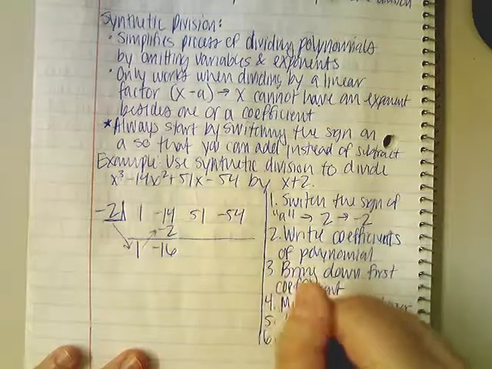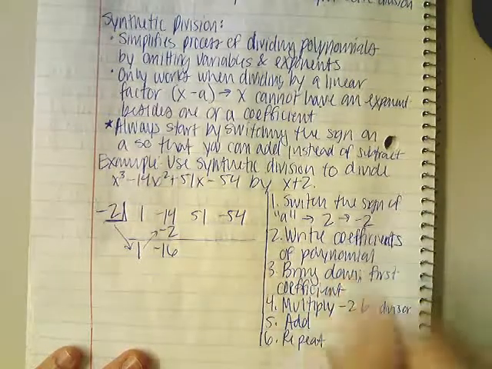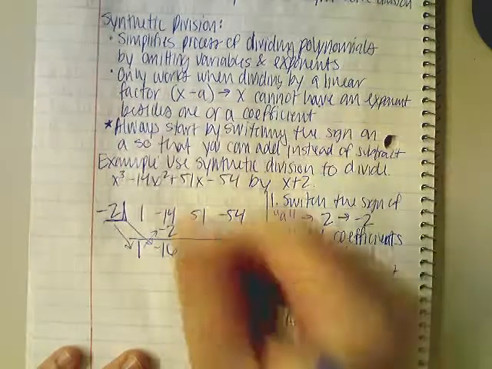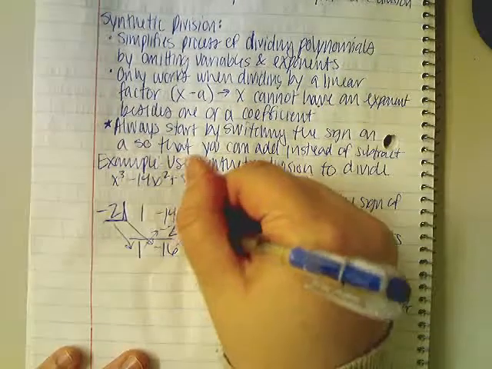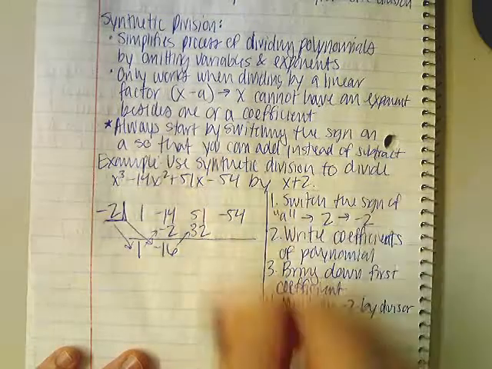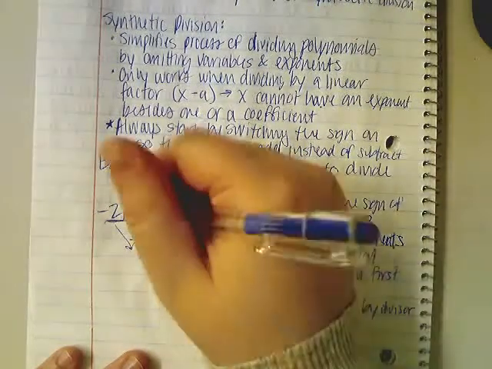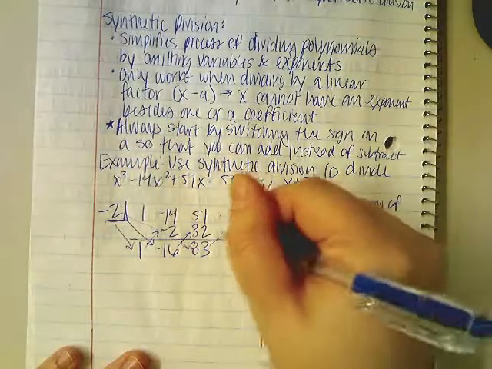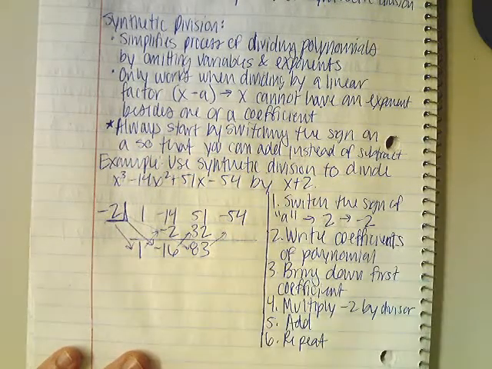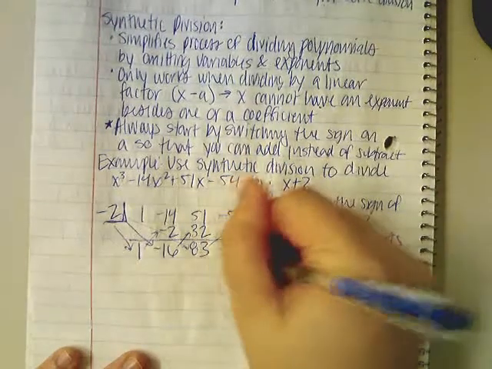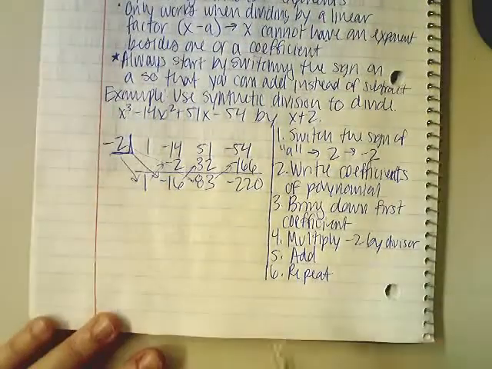And then I'm just going to repeat that process. So then I'm going to do -2 times -16, which gives me +32. And I add that straight down, and I get 83. And then I'm going to do that again until I'm done. If I multiply -2 by 83, I get -166. When I add that straight down, I get -220. So then I'm done with that process.